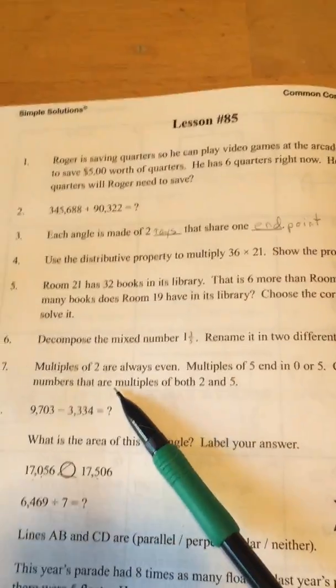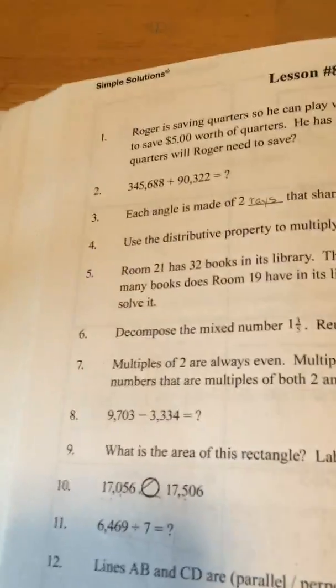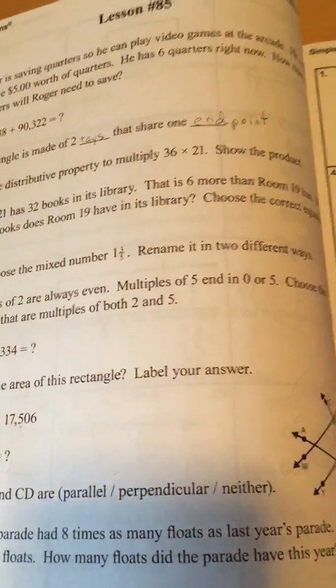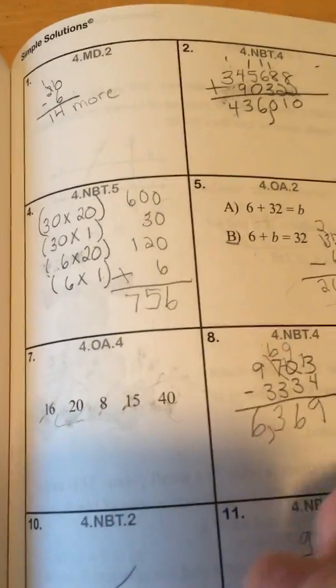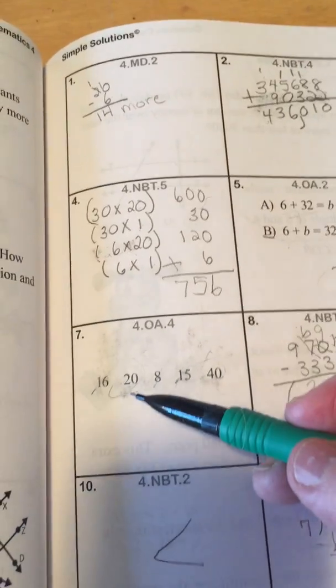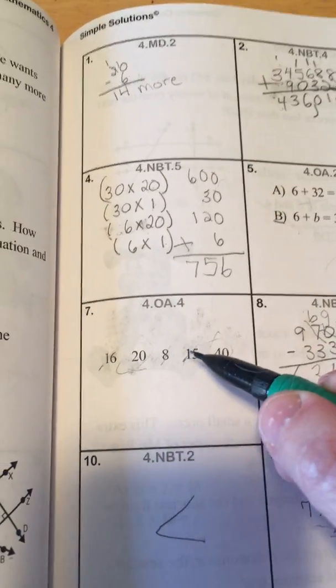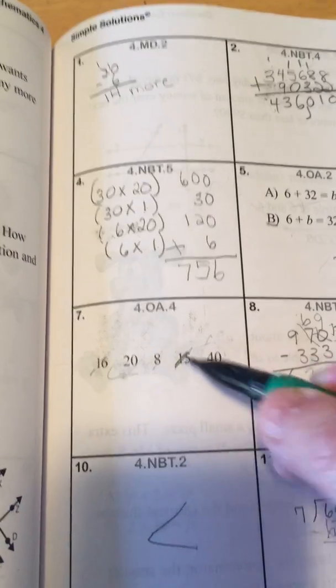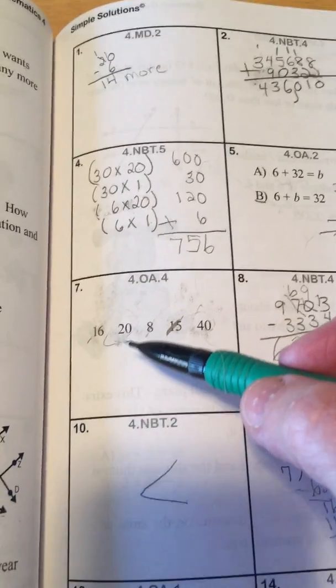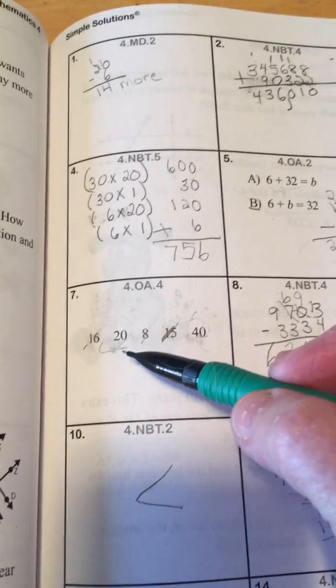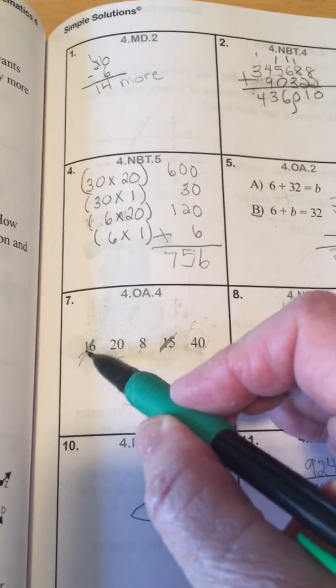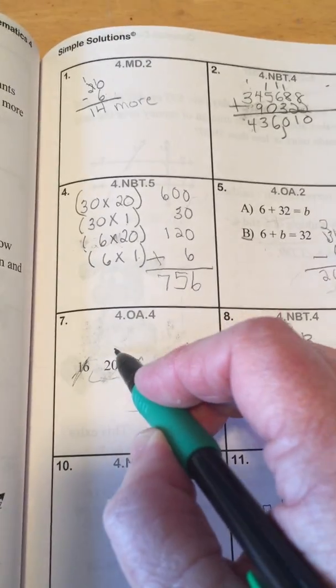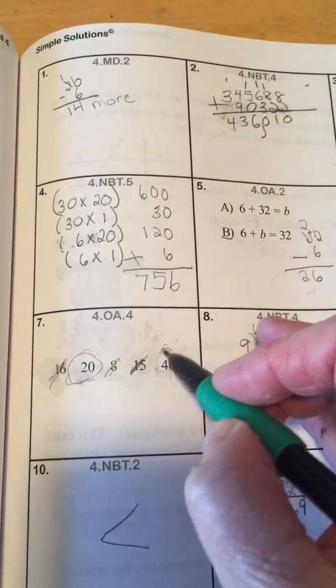Okay, the next one. Multiples of 2 are always even. Multiples of 5 end with a 0 or a 5. Choose which numbers are both multiples of 2 and 5. So 2 has to end with an even number. Well, I can get rid of this right away because that's not even. Now 5 has to end with a 5 or a 0, and that's not this one or this one. So 2 goes into 20 and it goes into 40.